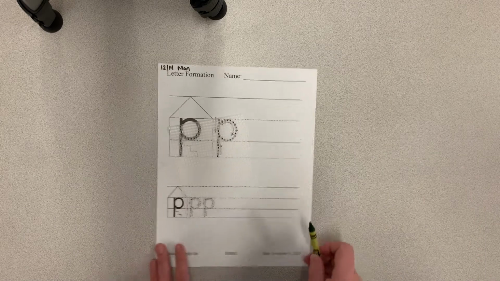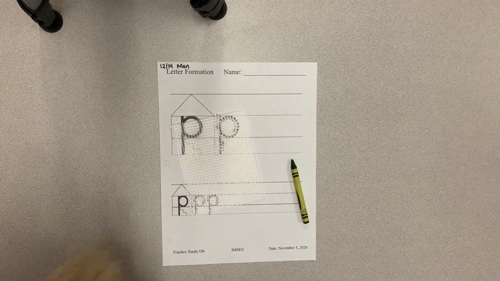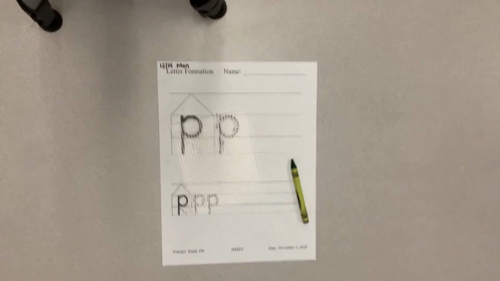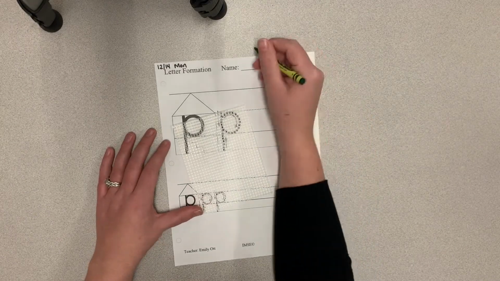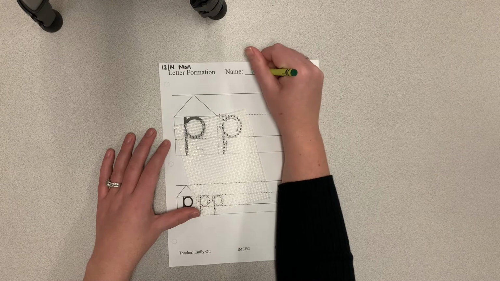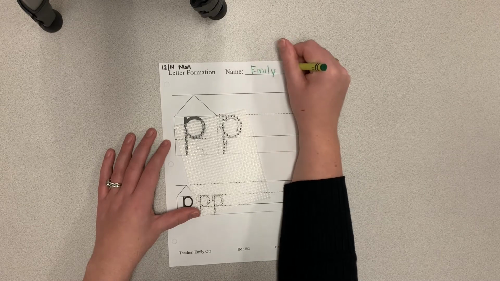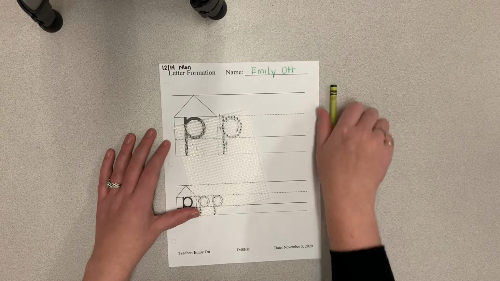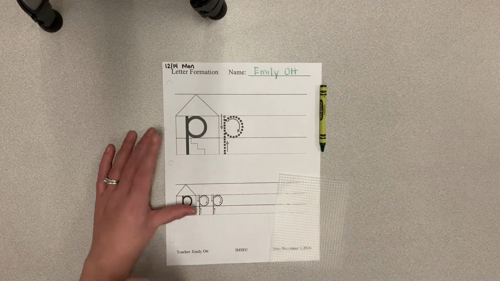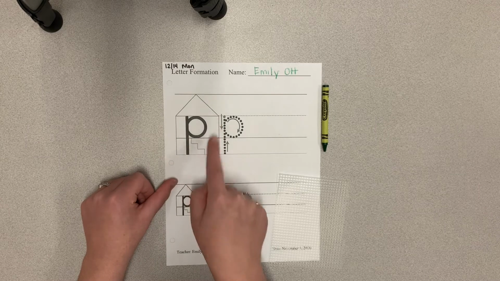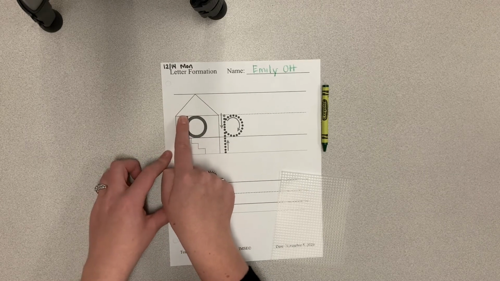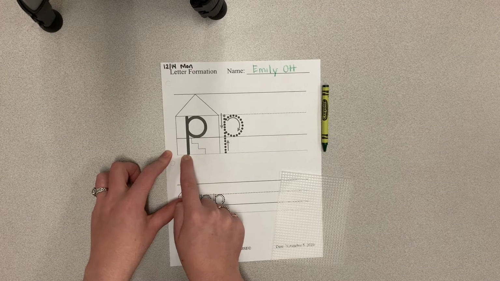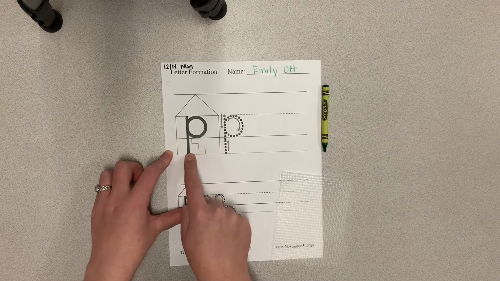Now it's time to make the letter P on our paper. Oh, paper is something that starts with the P sound. So make sure that your name is at the top. Put your crown down. And let's take a look at the letter P. So we've got our house here. Our P starts on the ceiling of our house and goes all the way down past the floor into the basement. Okay, so this is one of our basement letters. It goes all the way into the basement.